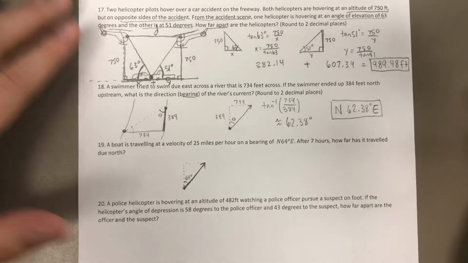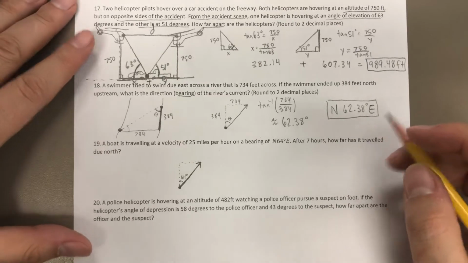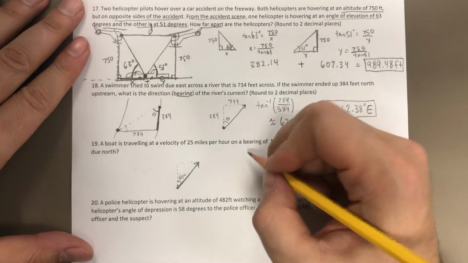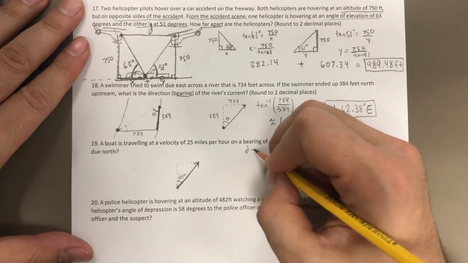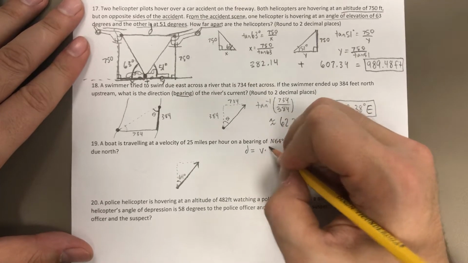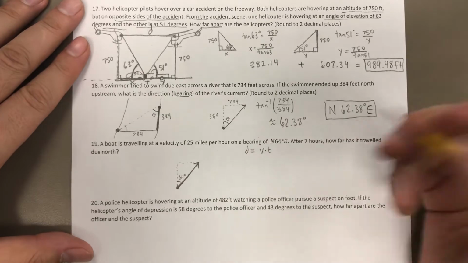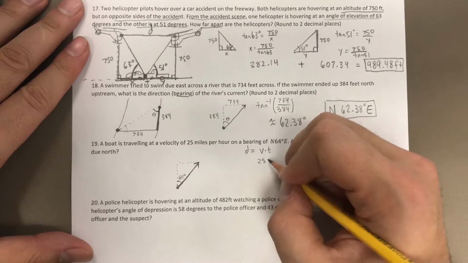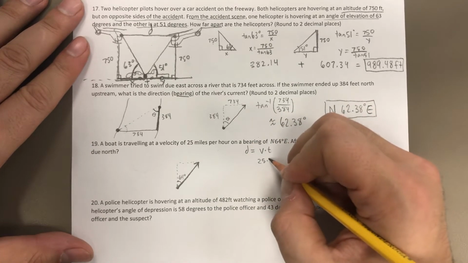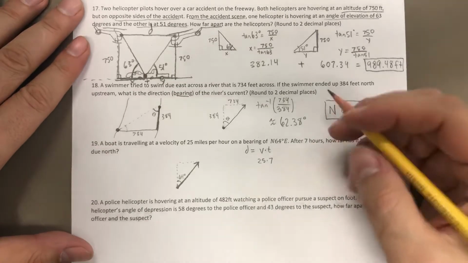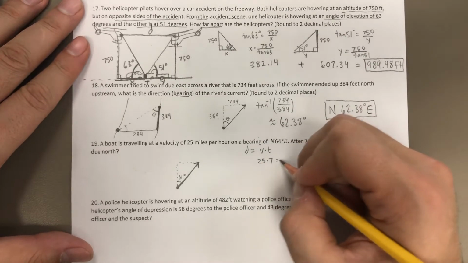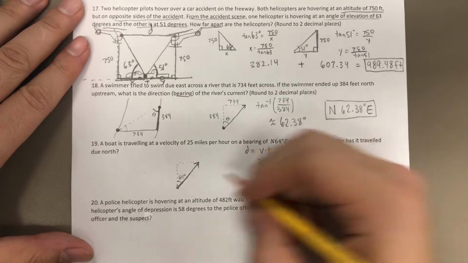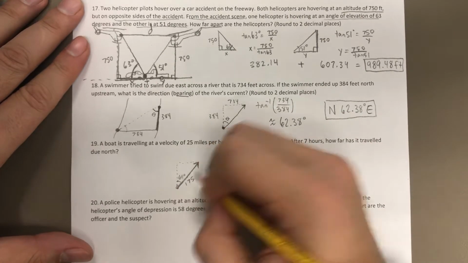by just using a really easy physics formula that you guys learned. And it goes something like this. The distance that you travel, if you know the velocity and the time, the distance is equal to velocity times time. So the velocity or the speed is going to be 25 miles per hour. The amount of time is 7 hours. Just make sure that those units match up. And then 25 times 7 is going to give us the total distance that's traveled, which is 175 miles. So we just put 175 over here.